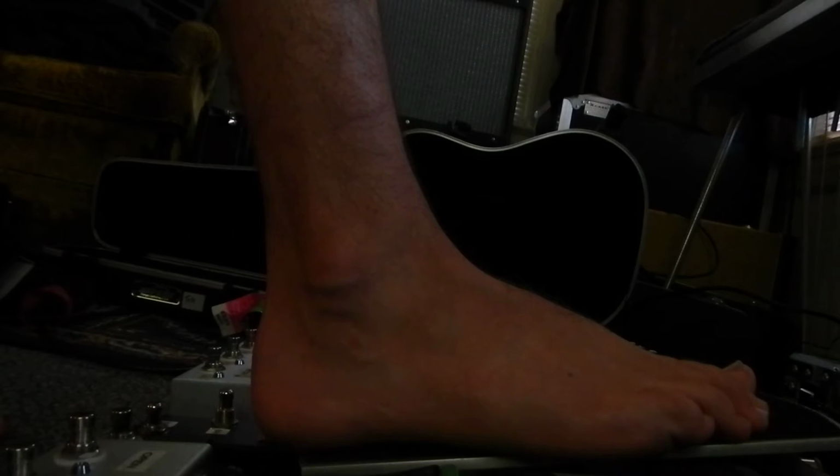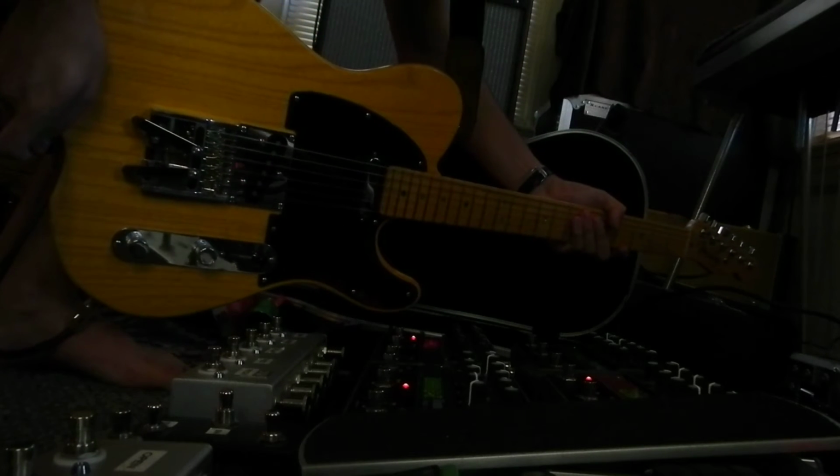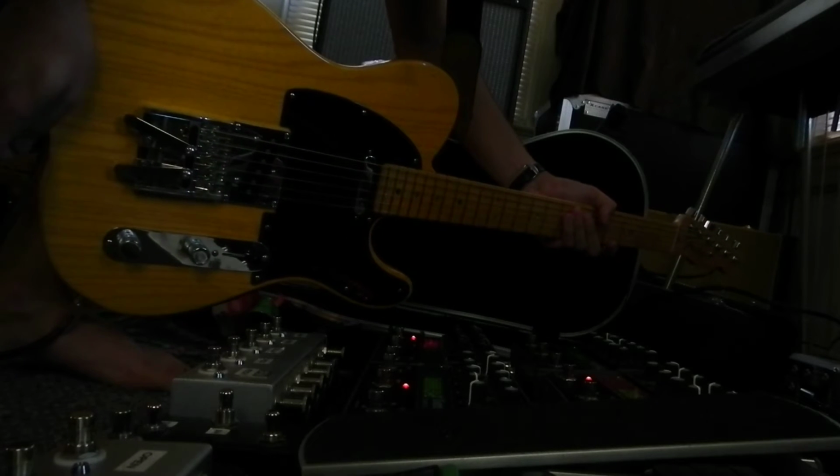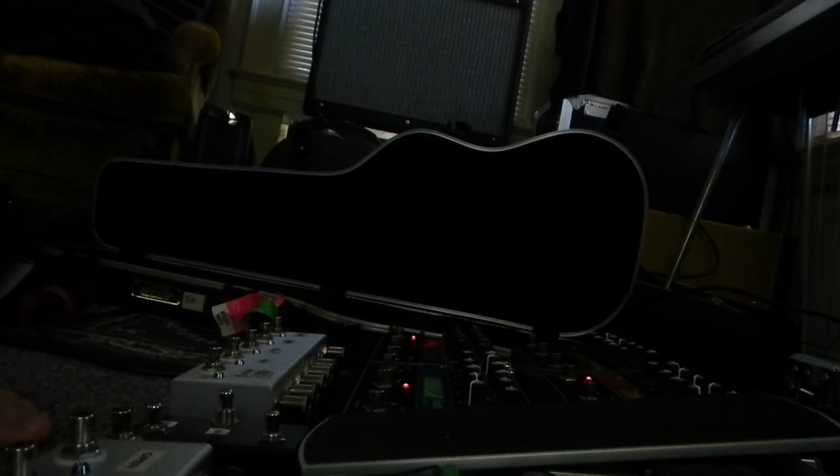So, playing through this guy, Fender Deluxe, or Ash Deluxe, Butterscotch Blonde Telecaster, and Hot Rod Deluxe amp. And so here we go.